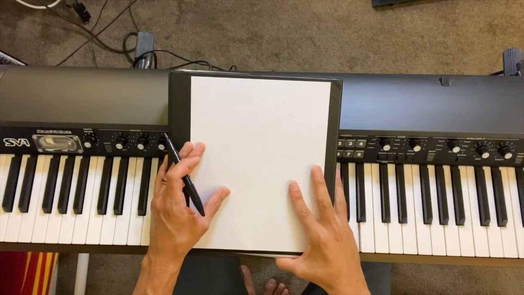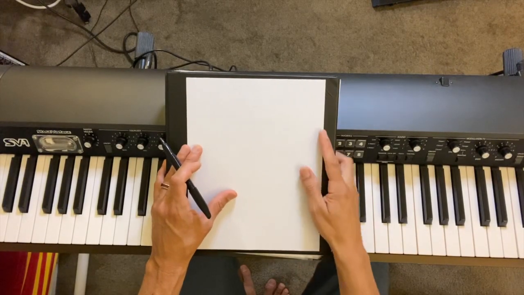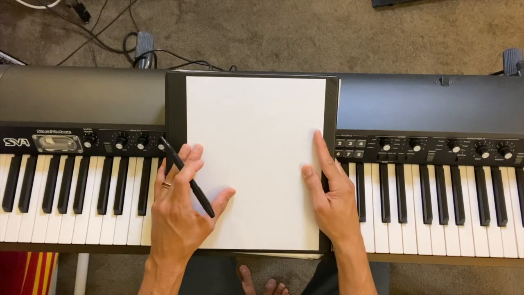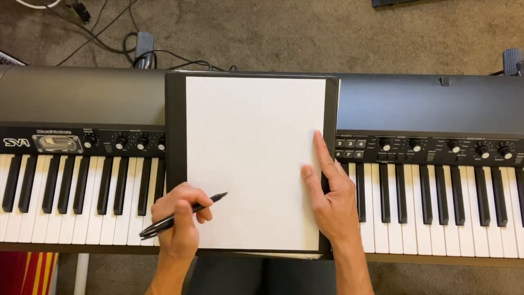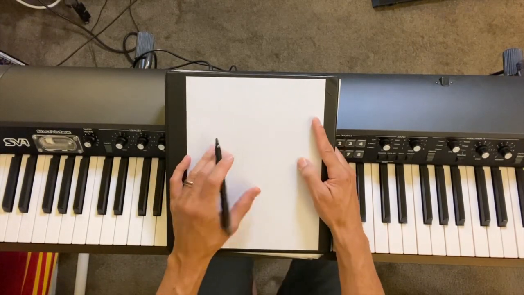This is a lesson on intervals. Okay, what is an interval? An interval is the distance between two notes, and I'll show you what that looks like on the staff and on the piano. First, let's draw the staff.